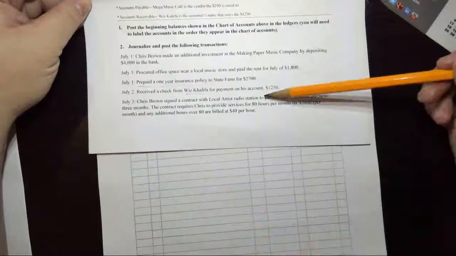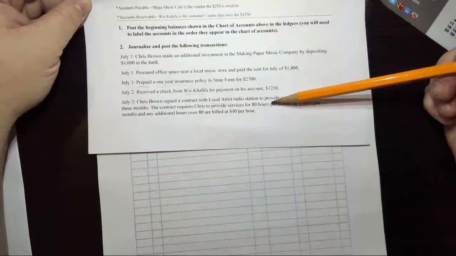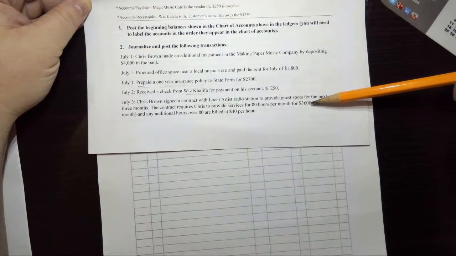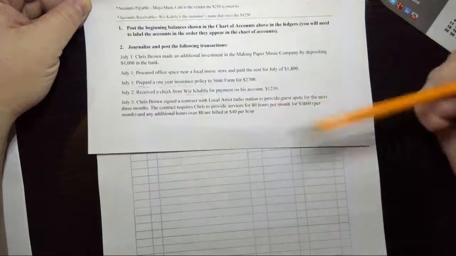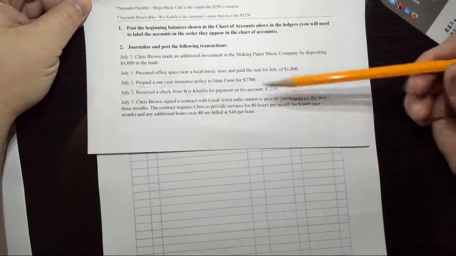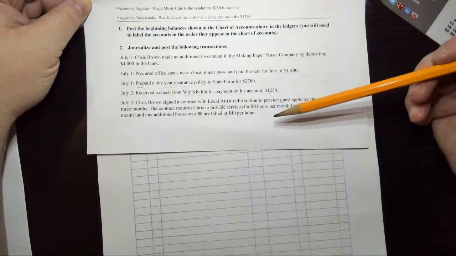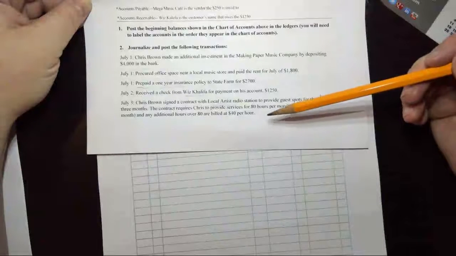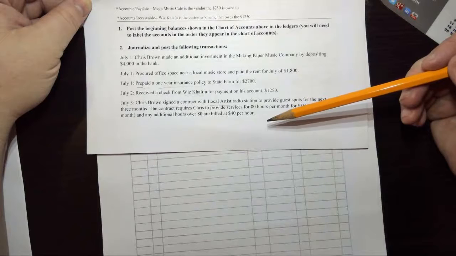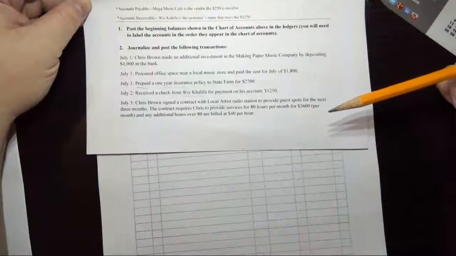So the contract says that Mr. Brown will provide 80 hours of service per month for $3,600. Any hours over 80, he gets to bill separately for $40 per hour. This doesn't require us to record a transaction because all he did was sign a contract. This does not require a journal entry because a transaction actually did not happen as of yet.